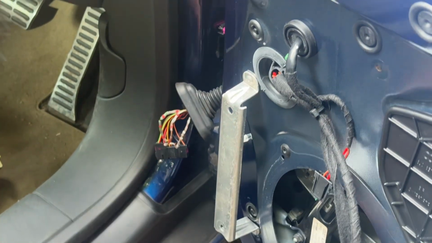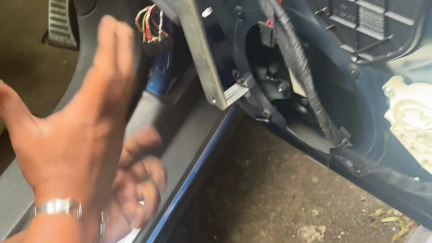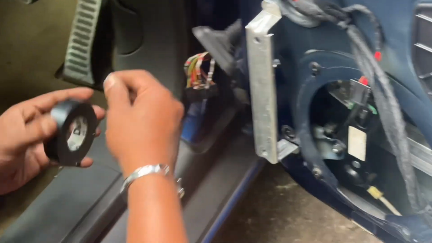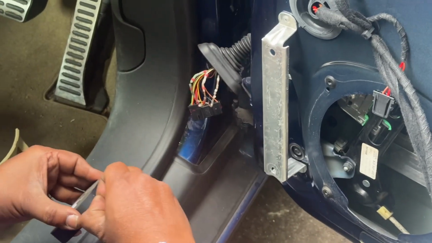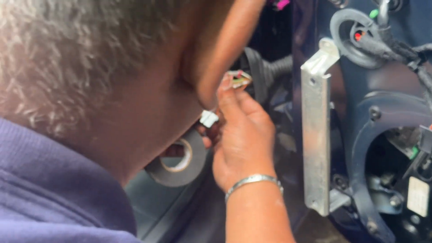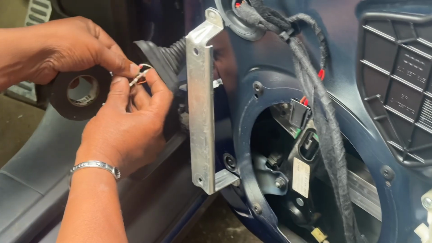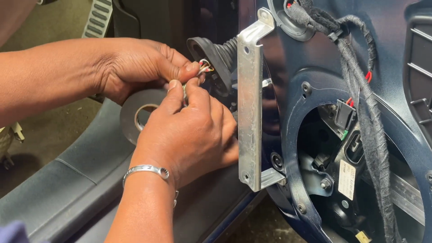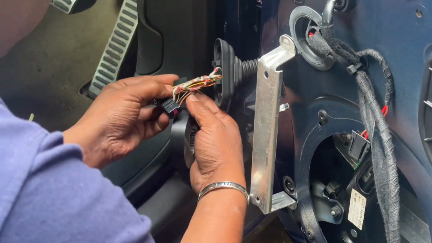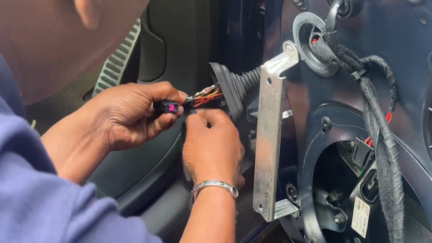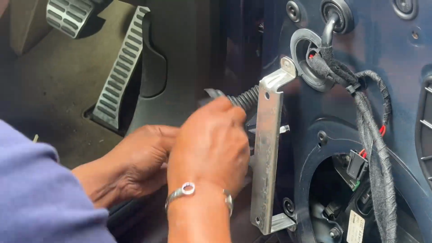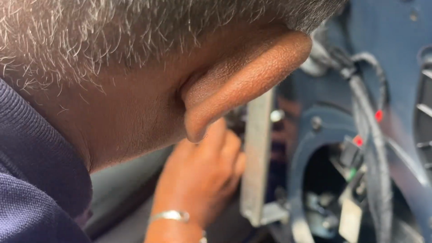Next step, I need to bind everything together, make it strong, because this one always opens and closes. Because of that, I need to make everything together to get more, what you call, the strength. Don't make it too big, otherwise you can't put the boot on.